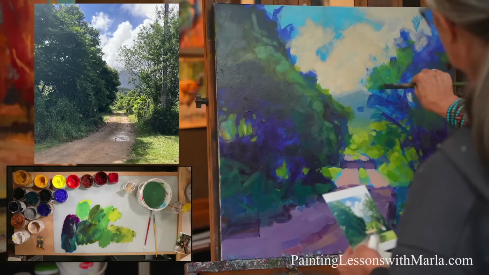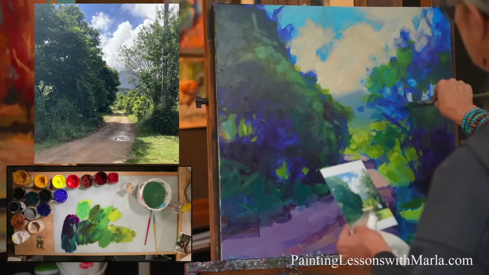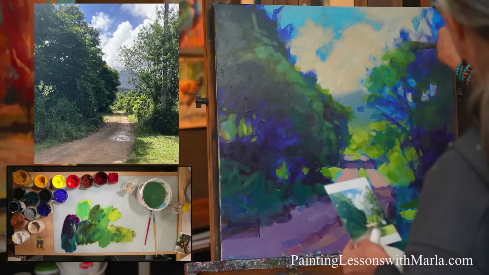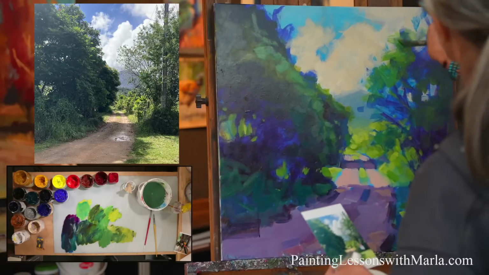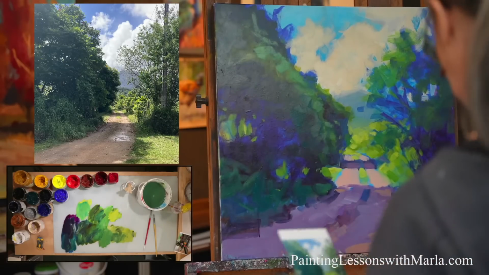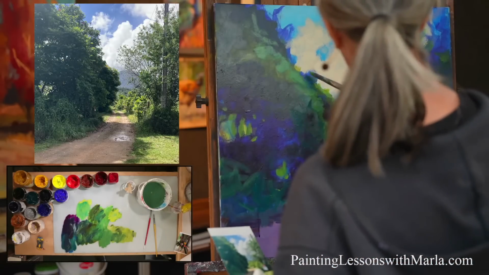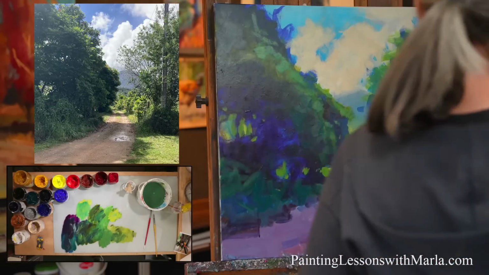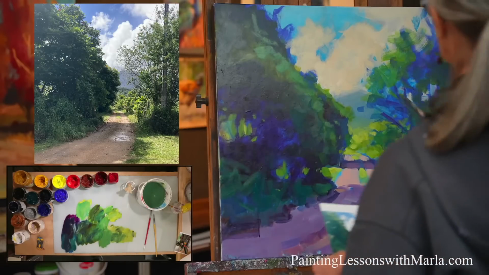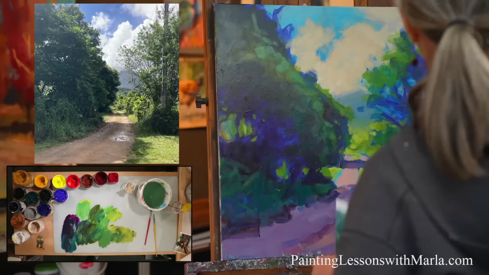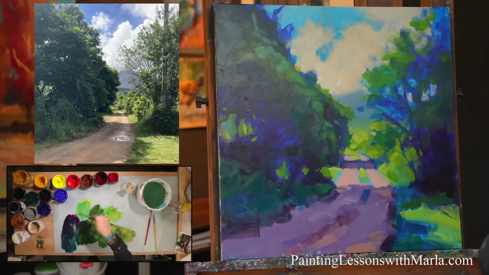And I want a little bit of that wispiness, but I'm going to keep this mass a little bit tighter, not quite as airy as it is in the photo. I kind of like the style of the look of it. It's really concentrating on the planes of values, so I kind of like that look, and I'm not going to get it quite as airy.